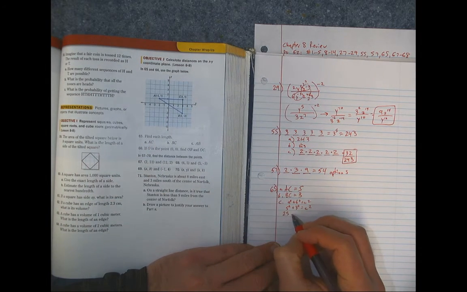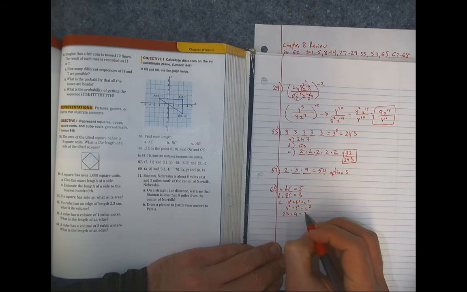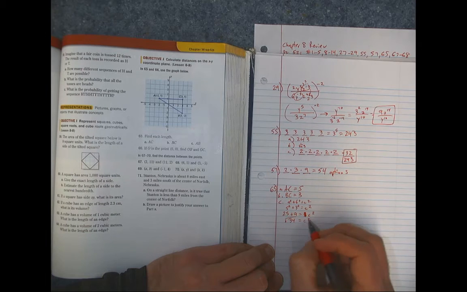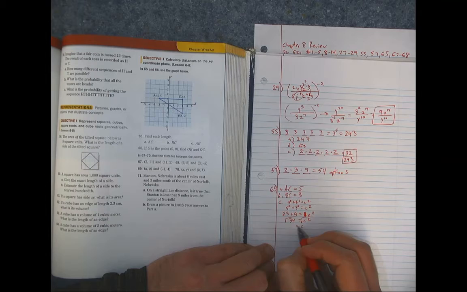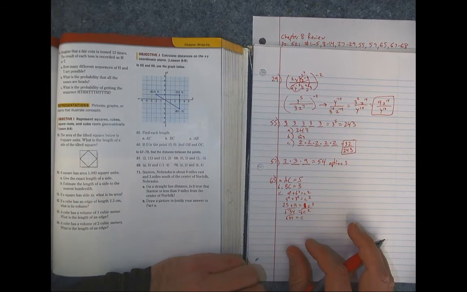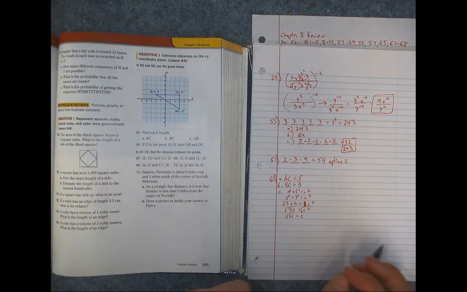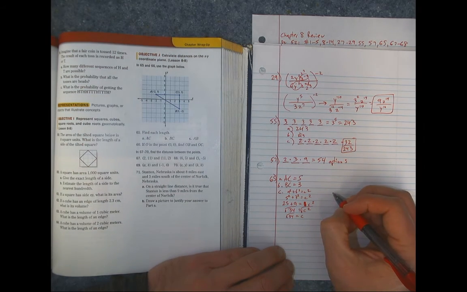So that's 25 plus 9 equals c squared. So that's 34. All right, and it doesn't tell you how to round or anything like that. So you would take the square root here to get it just c by itself. 34 doesn't have any perfect squares in it, so you would leave it square root of 34. You could get the decimal and round it as well. Now let's say you chose to use the distance formula.